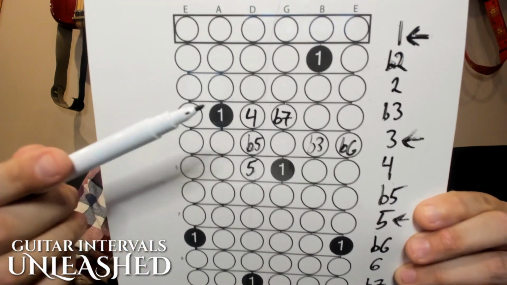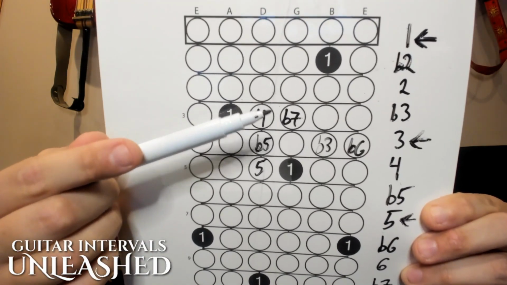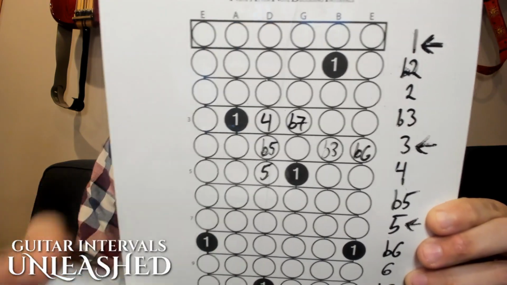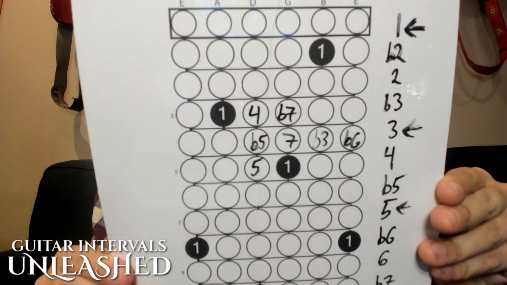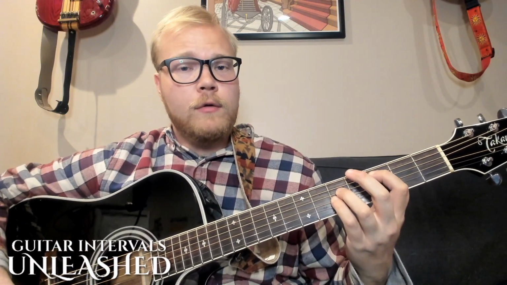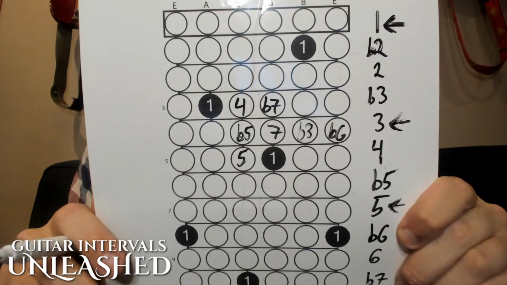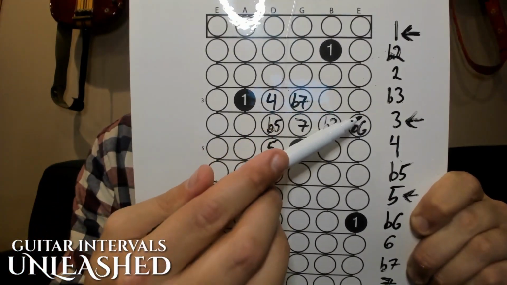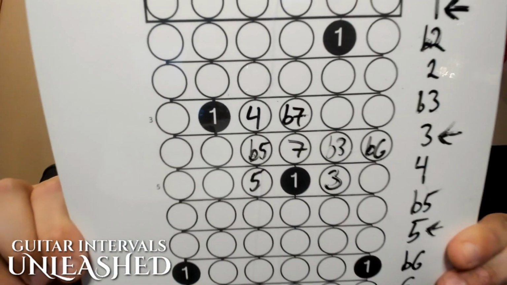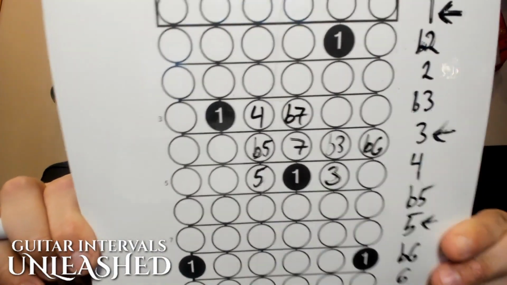All right, and now this one's practically already kind of filled in, but from our flat 7, we're going to go up, as you can see, a whole step to the root. In between, you're going to plot a major 7. And then that gives you a standard 1. That's your standard punk rock kind of power chord rock music. 1, 5, 1. All right, so we're still here. This is our flat 3, so we're going to go a half step up from our flat 3 to get to our major 3rd. So there you go. 1, 5, 1, 3.